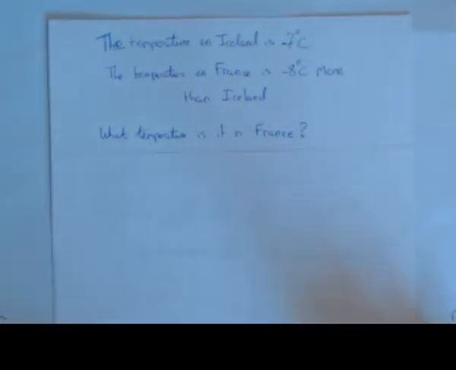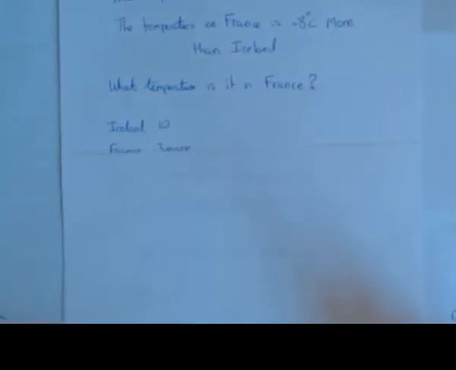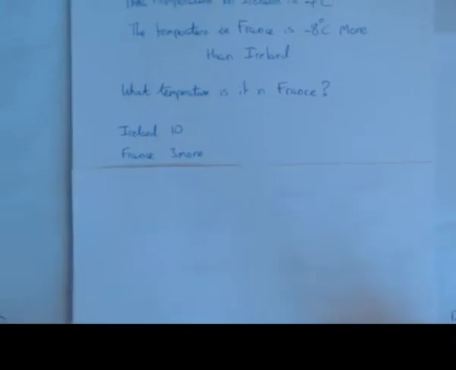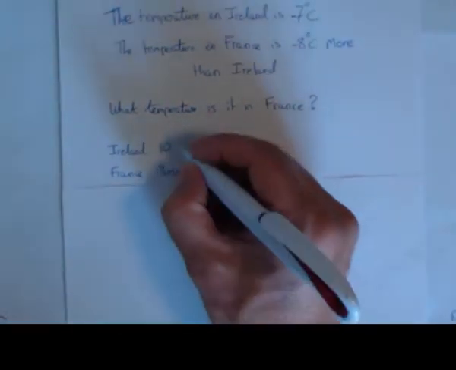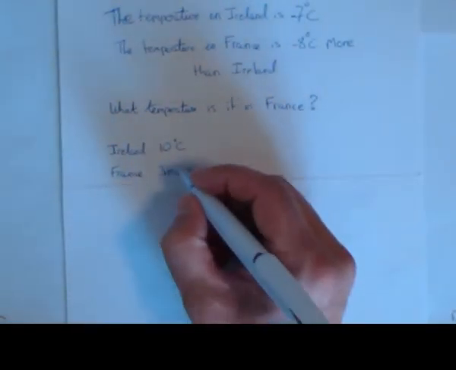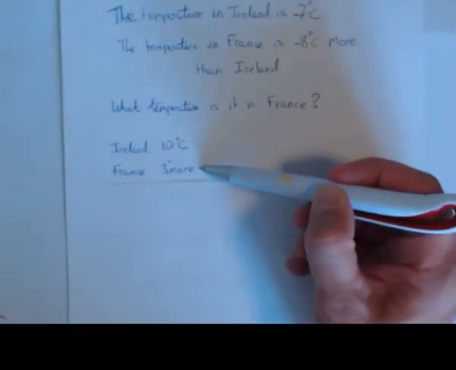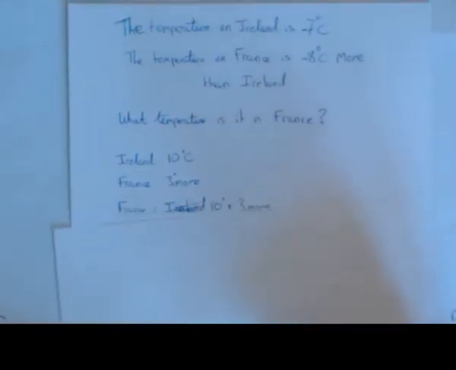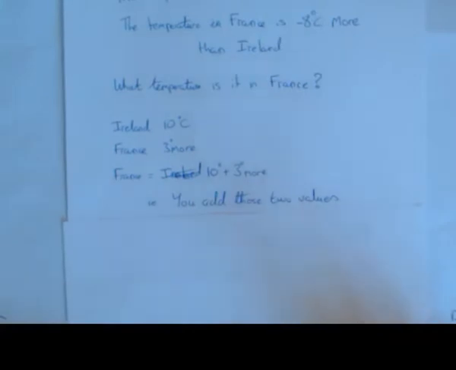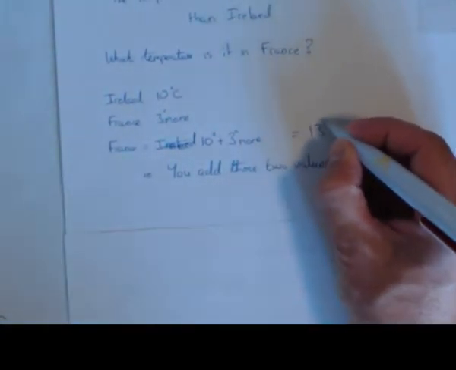Okay. First of all, let's pick some numbers that we do understand. Let's imagine that the temperature in Ireland is 10 degrees centigrade and the temperature in France is 3 degrees more. Well, what temperature is it in France then? We know it's going to be 10 degrees plus the 3 degrees more. France is 10 degrees, the temperature in Ireland, plus those 3 degrees more. Okay? So the answer, of course, in France is 13 degrees centigrade.